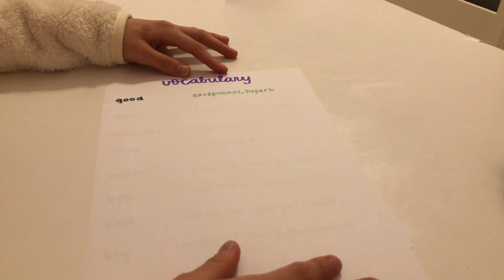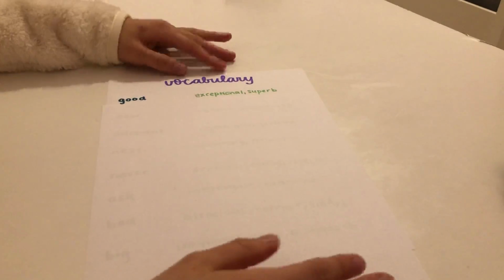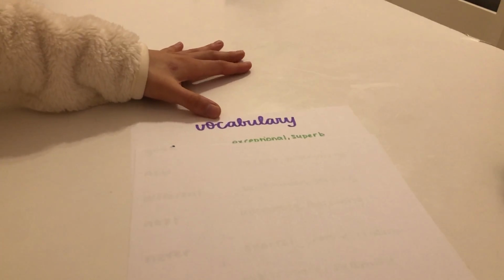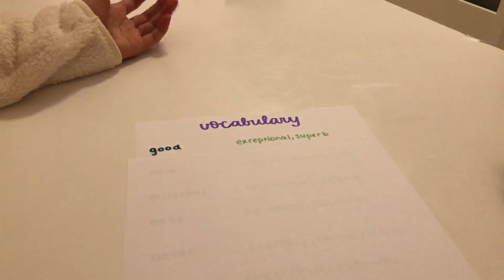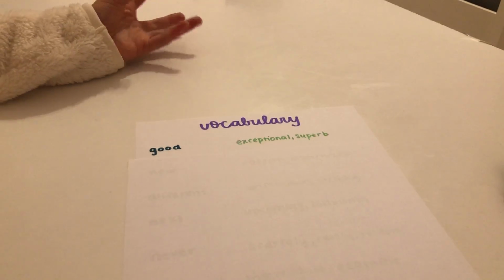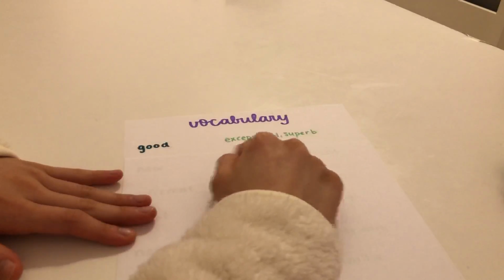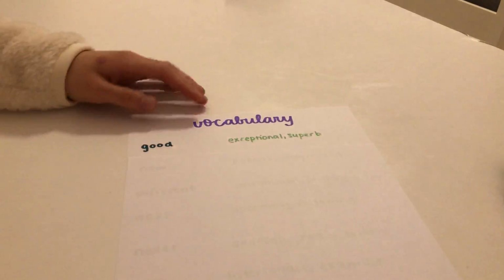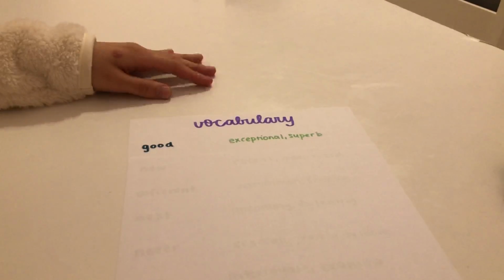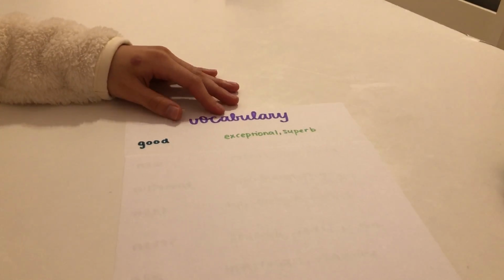The first word that we're going to talk about is the word good. So as you can see, good is a very common word when we use English, and some words that we can use to replace good are words such as exceptional and superb. So those are really exceptional words to replace good.